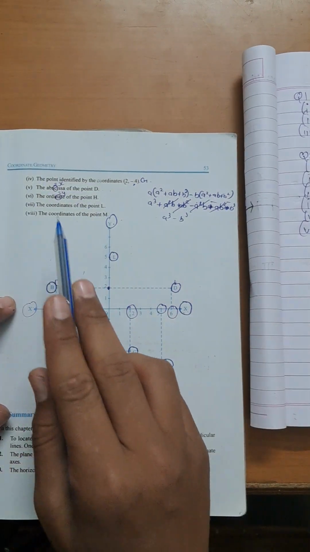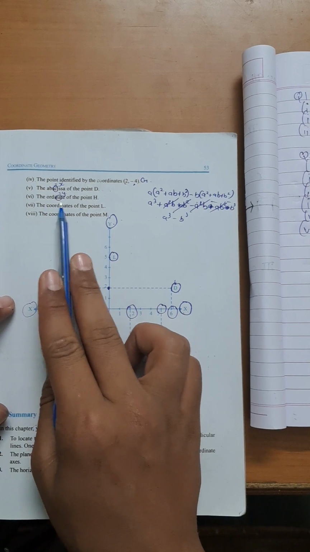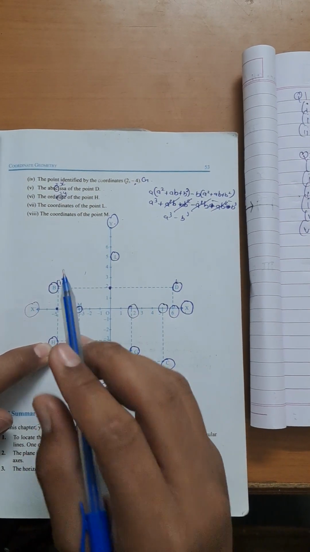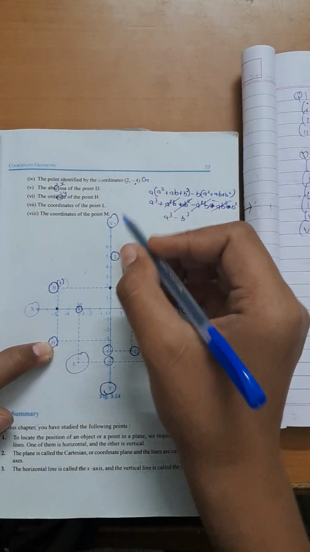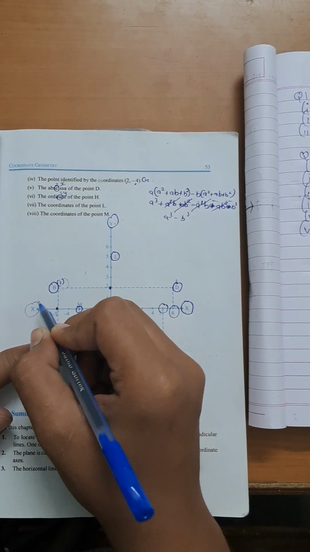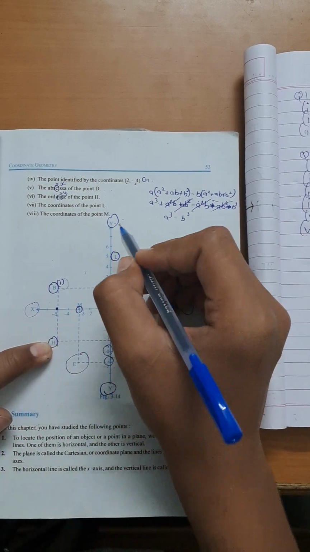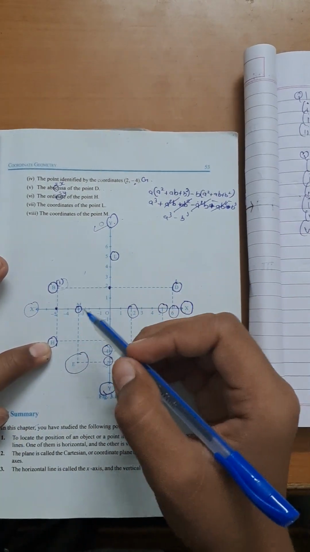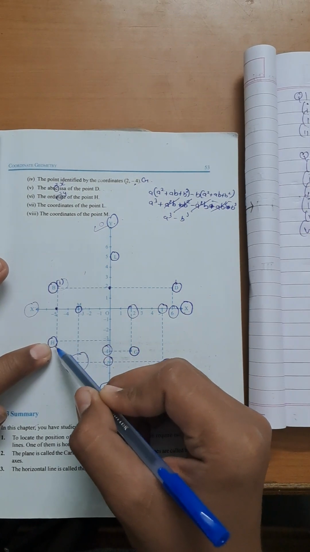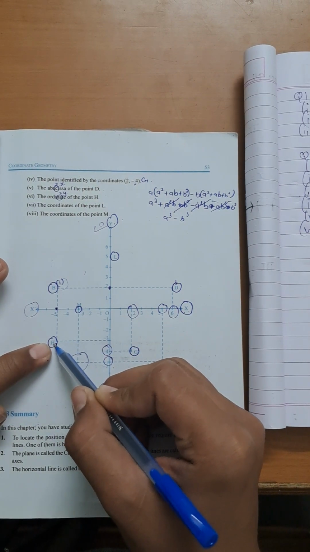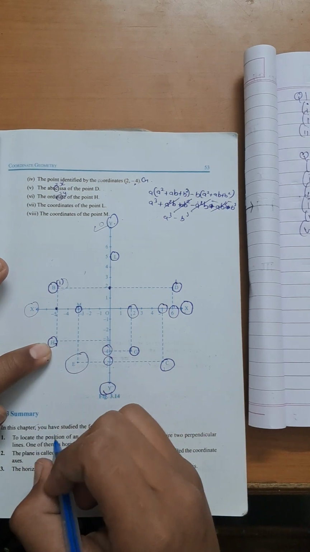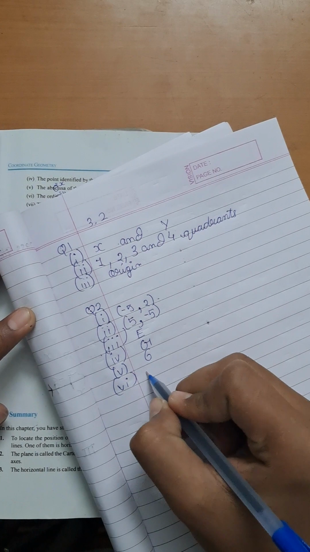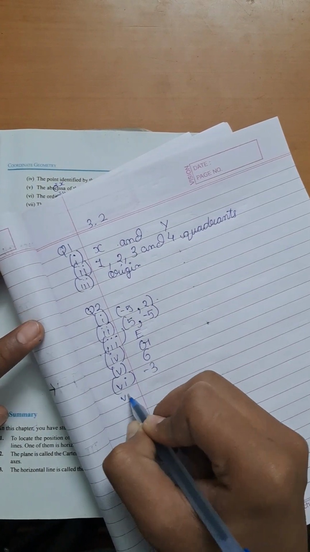Okay. So the ordinate of point H. Where is point H? Okay, we found H. Ordinate means y-axis. So don't remember the x-axis, just remember the y-axis. At which point on the y-axis is H falling? On minus 3. So we will write minus 3.